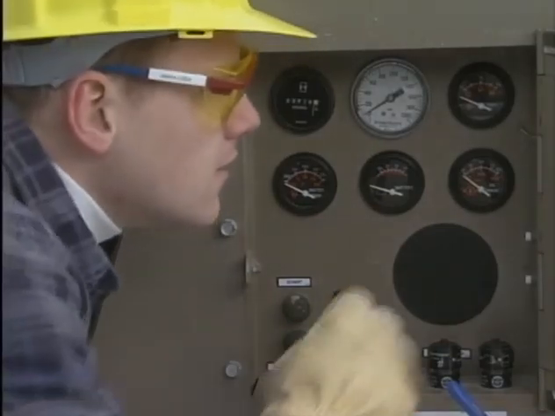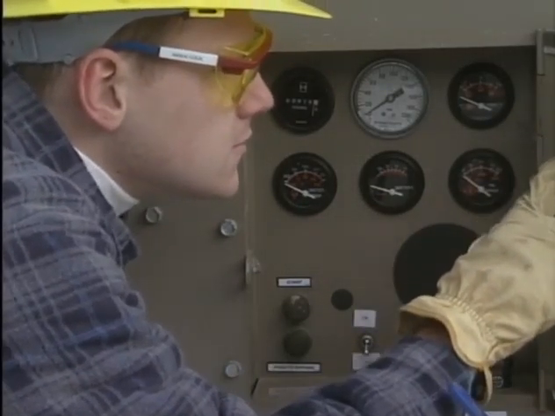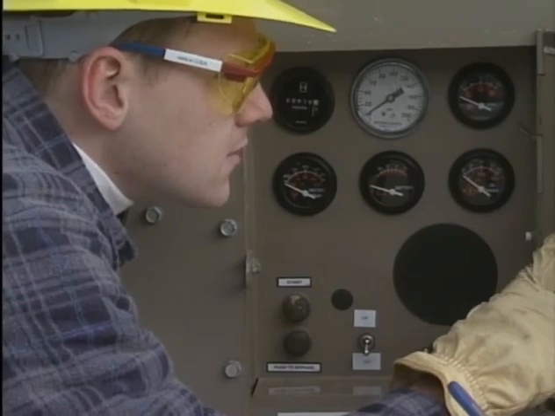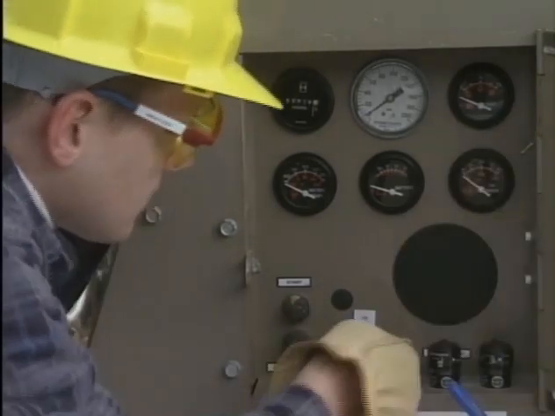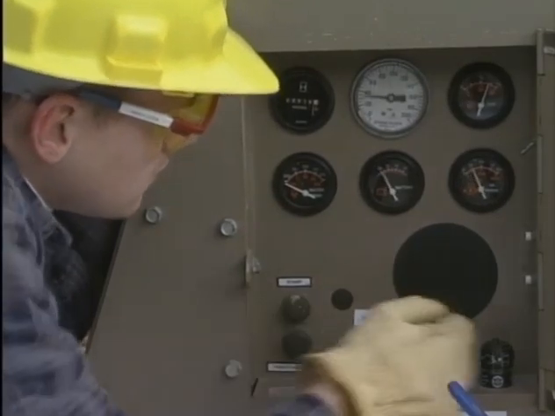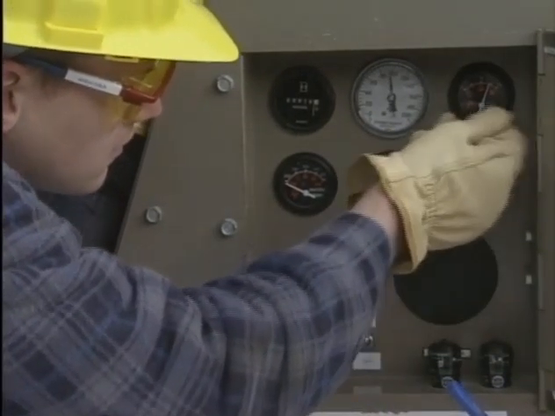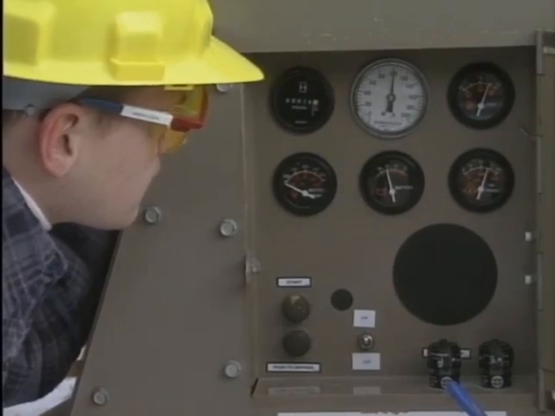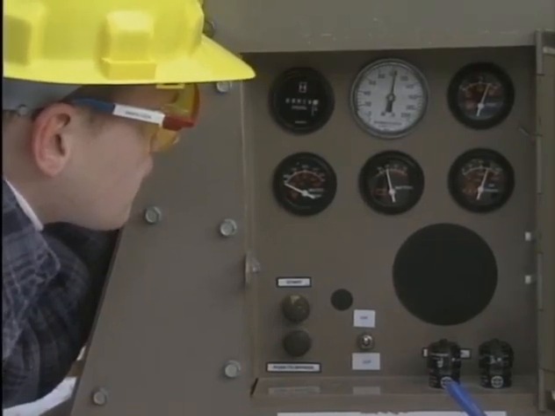Starting the engine. Know the correct starting procedure for your air compressor. Follow the manufacturer's instructions. Familiarize yourself with warning devices, gauges, and operating controls before starting the air compressor. Before starting the engine, be sure you know the emergency shutdown procedure.